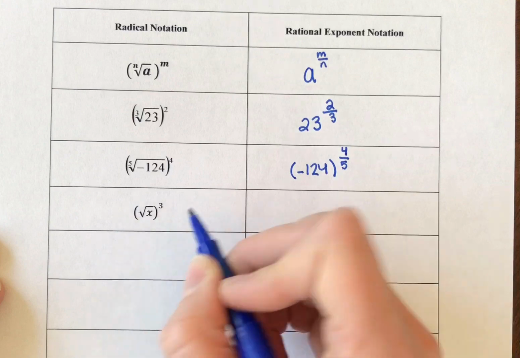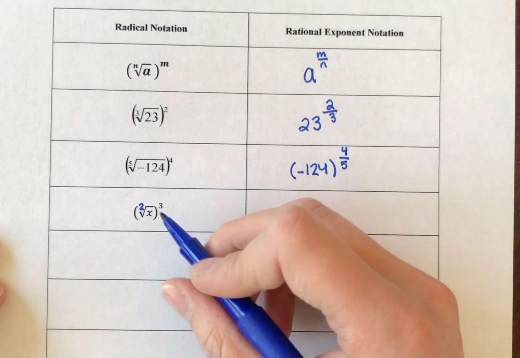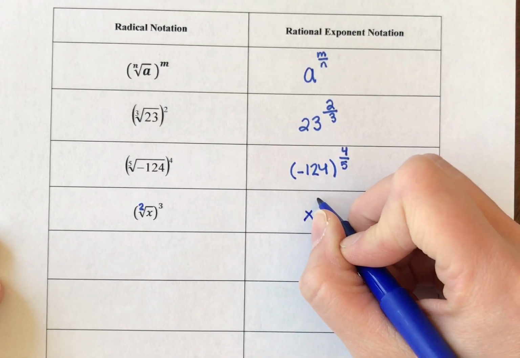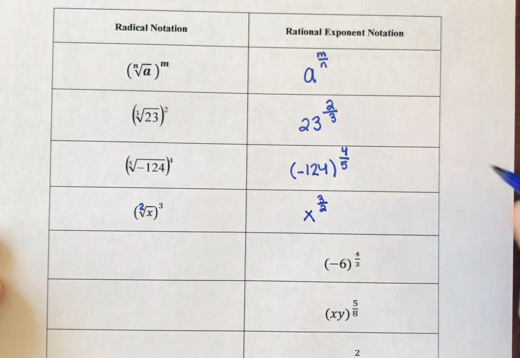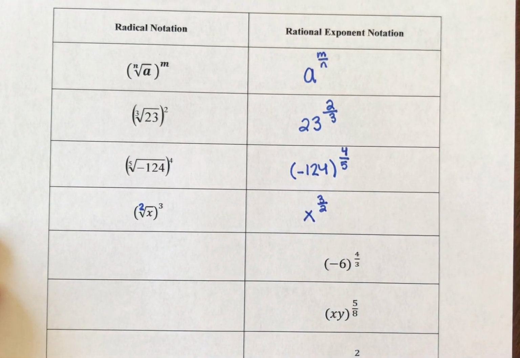When I'm taking the square root of something, don't forget the square root really has that index of 2 there. So if I wanted to take the square root of x to the 3rd power, I could rewrite that as x to the 3/2 power. The denominator is the root you're taking, the numerator is the exponent.